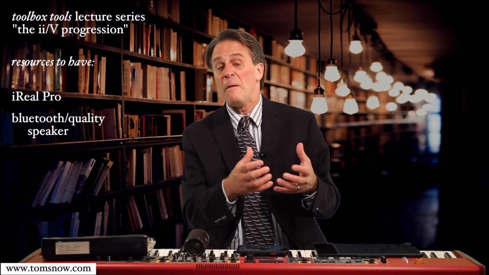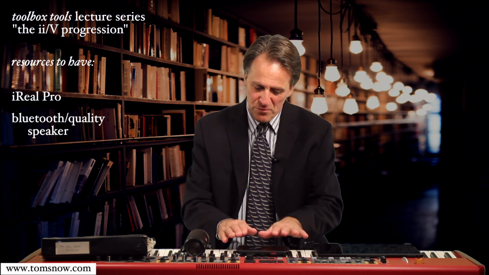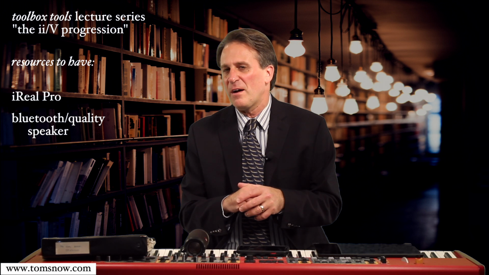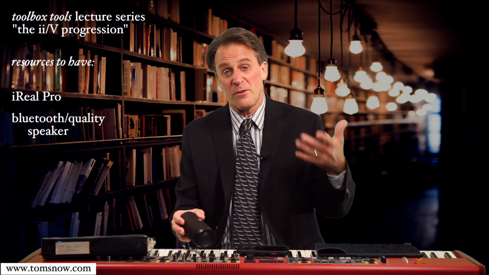Regrettably, even though the app can live on something like this, sonically, the sound out of something like this is not very robust. Those low frequencies where a bassist might live, or the low part of our piano, don't render very well. They tend to be very shallow and anemic. So I would highly recommend some type of Bluetooth speaker, stereo speakers, or monitor speakers at home.